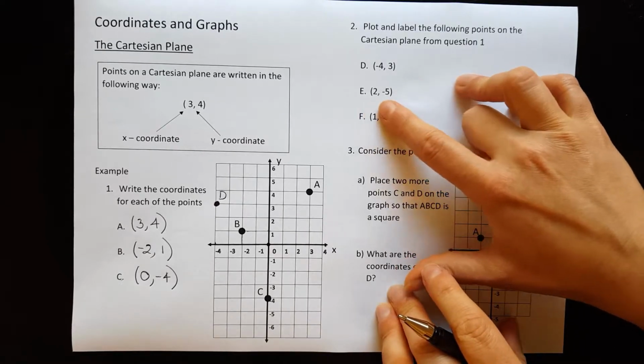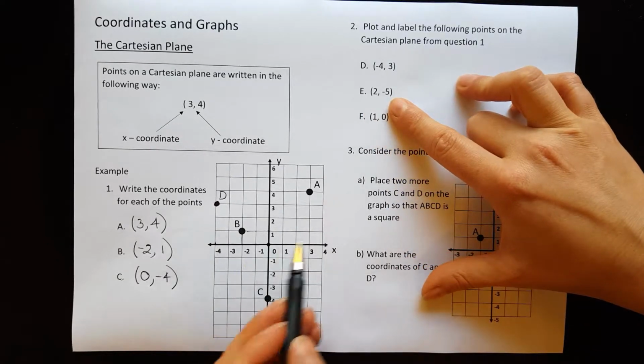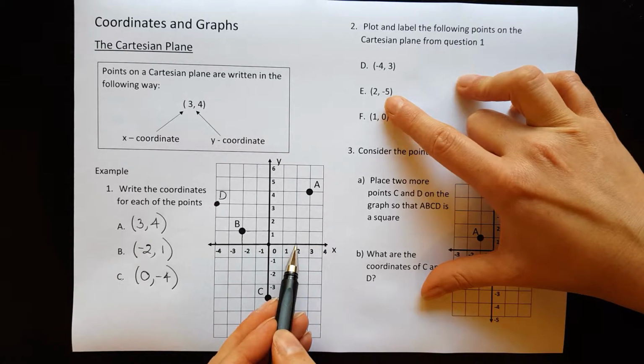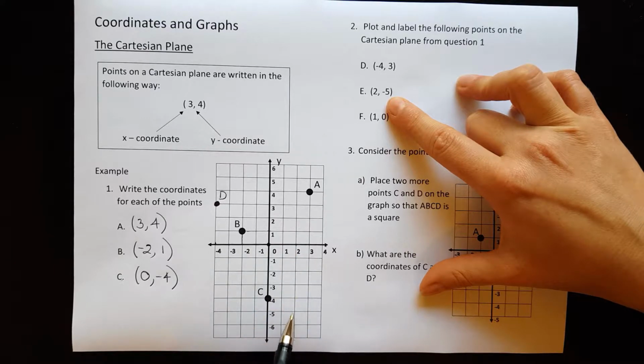The next point, E, is at 2, -5. So again, we start with the x-axis and we go to a +2. And then we want to go to a y value of -5. So from there down to -5. Put a big dot and label it with an E.